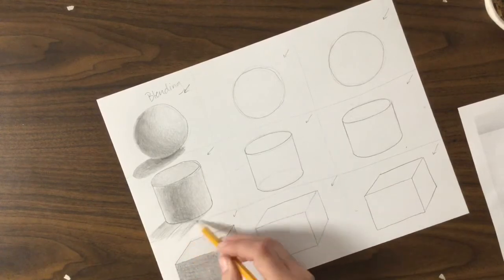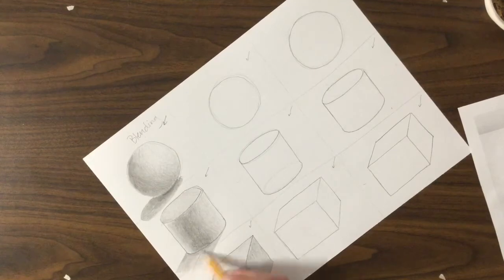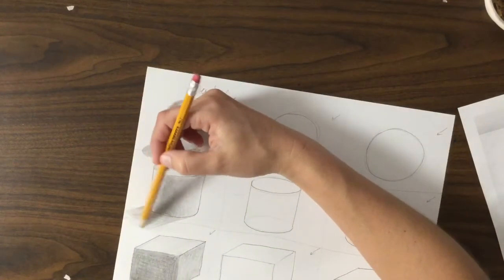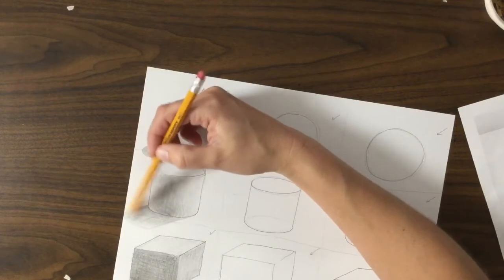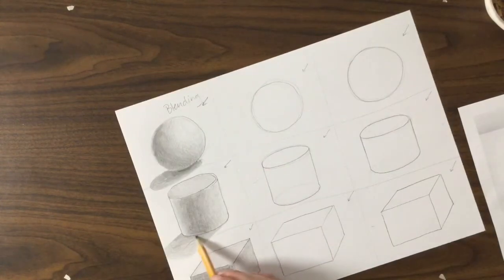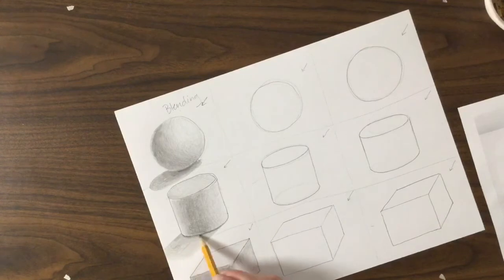Some hatching here. And the top of it's going to be curved because the top of the cylinder is curved. And like I mentioned, the part where it's touching is going to be the darkest part.